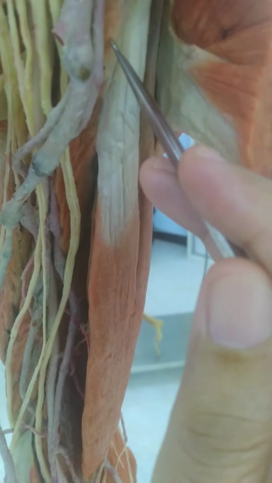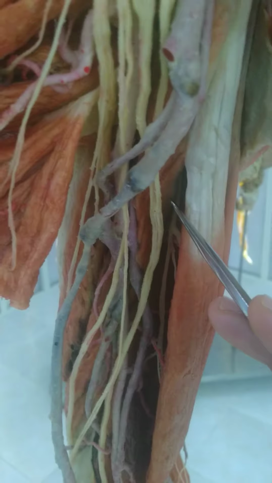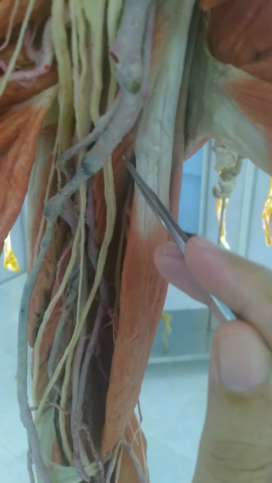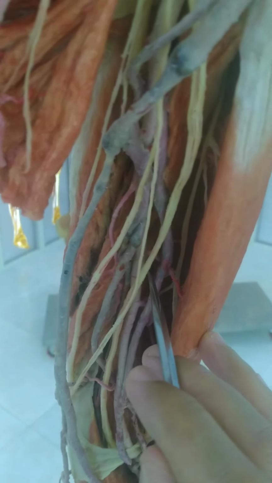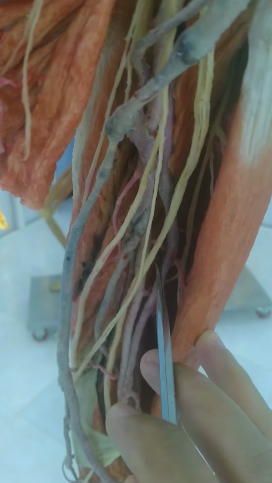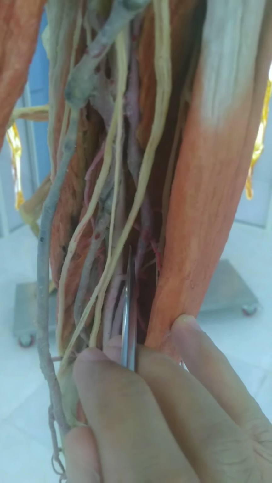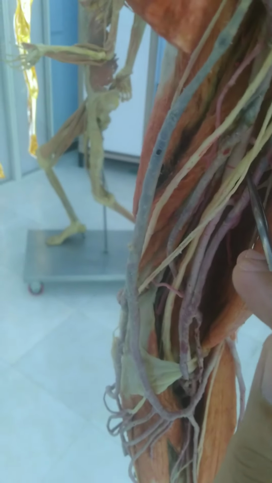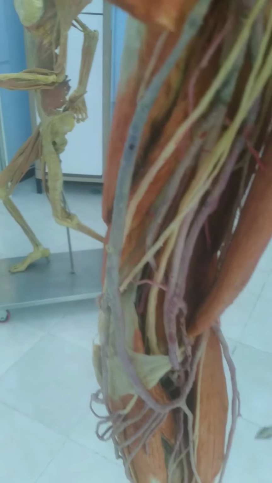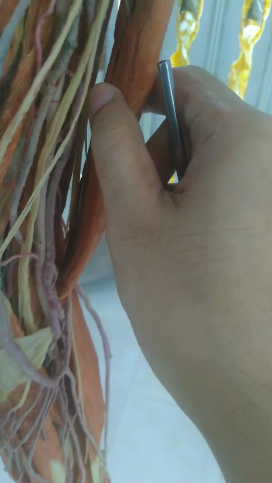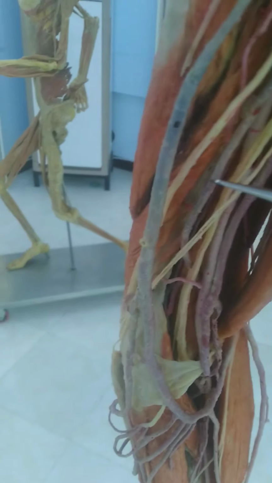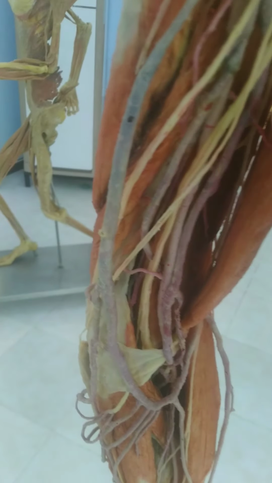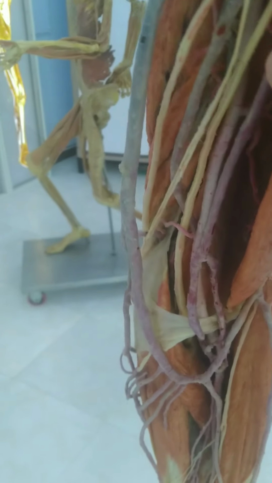And this muscle right here, that's the coracobrachialis muscle, and not very visible, no, but it's right there, no. That's the brachialis muscle. And then we can also see right here the deep head of our triceps brachii.